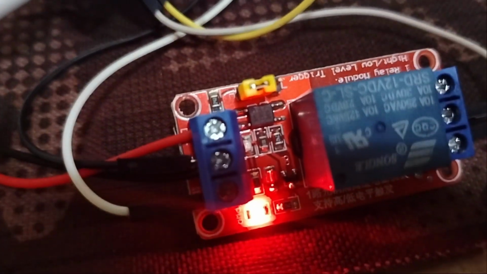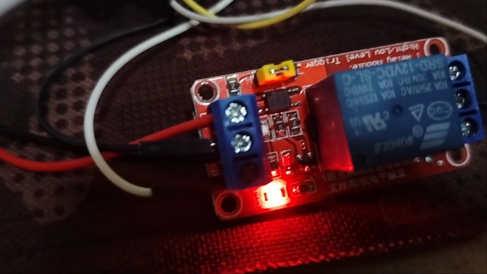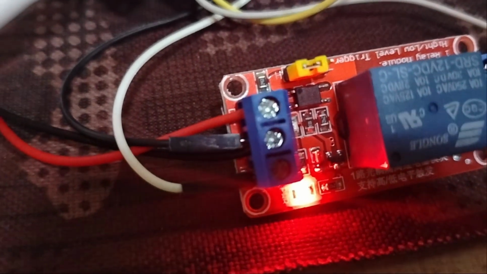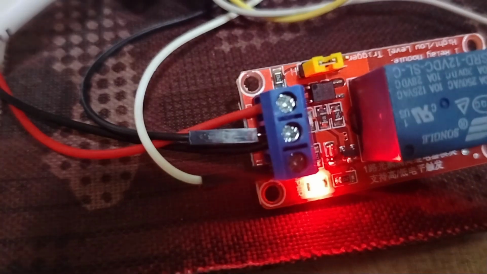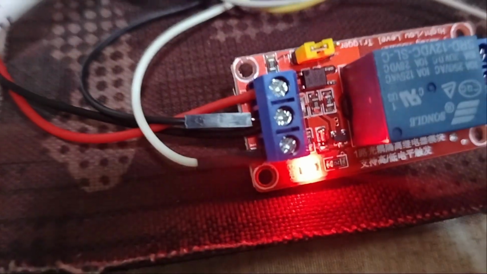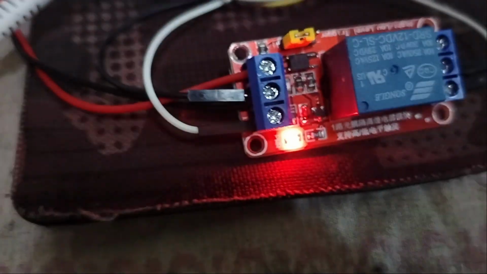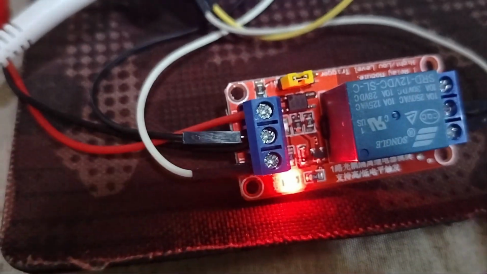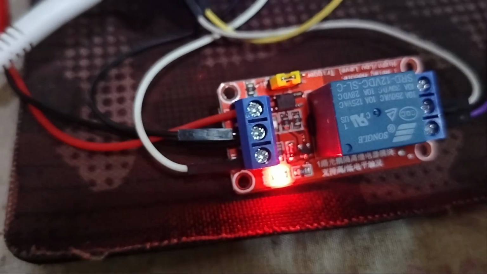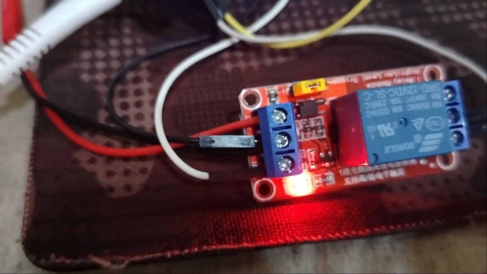If we are using two power sources, that means one power source to power the Node MCU and another power source to power the relay module, you have to make sure to connect the ground wires of both power sources together.